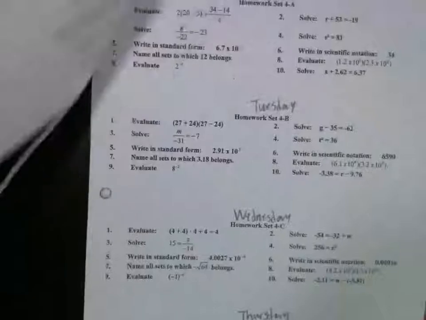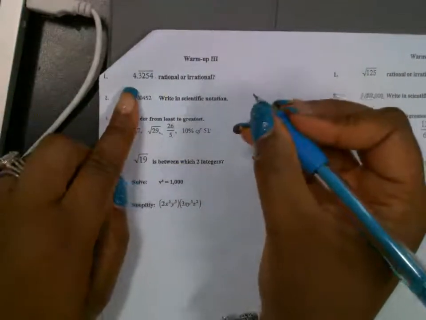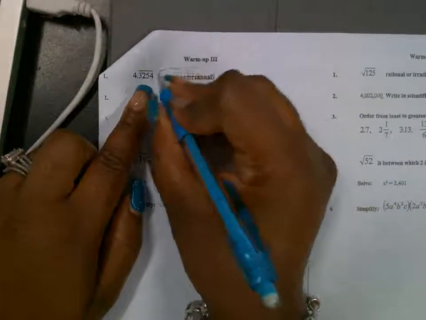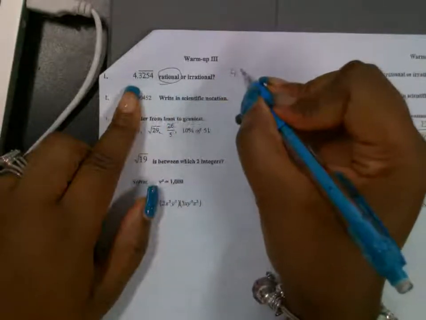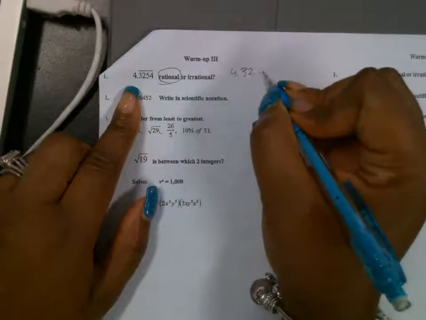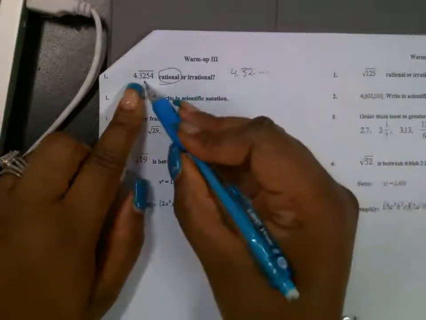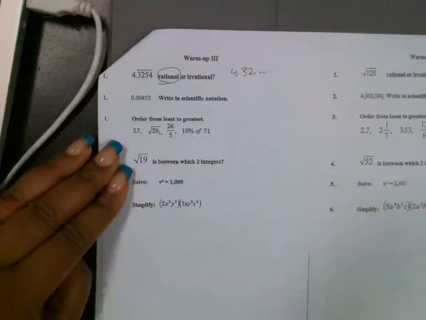All right, good people. Let's look at our warm-up real quickly. I'm not going to do them all. See what you got. The first one, rational or irrational? Irrational. This is rational because I do know what number's coming next. If it had the dots at the end, like 3.2 with no repeating sign, this is irrational. But I know what number's coming next because there's a pattern as to how they're repeating.